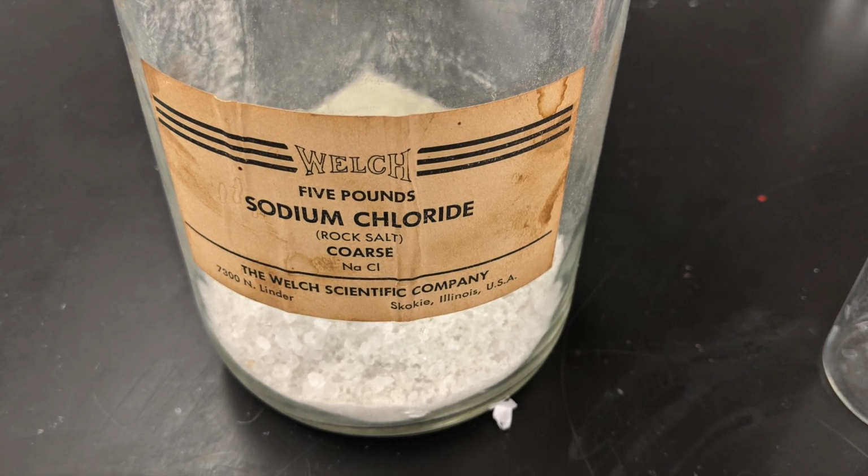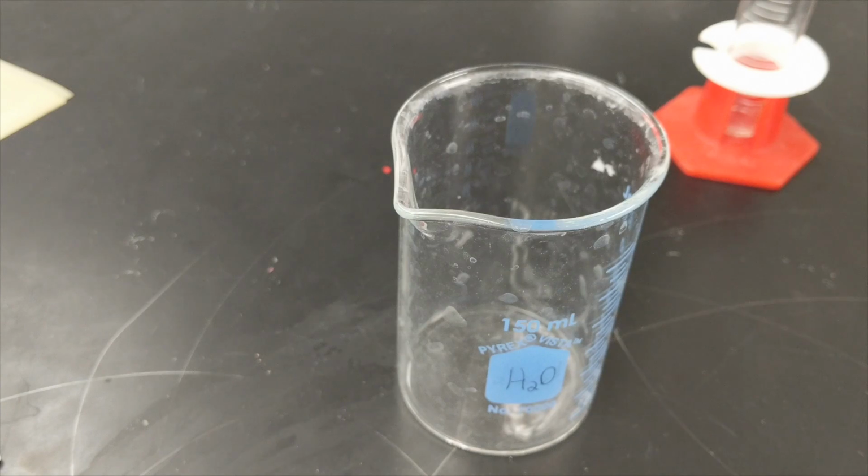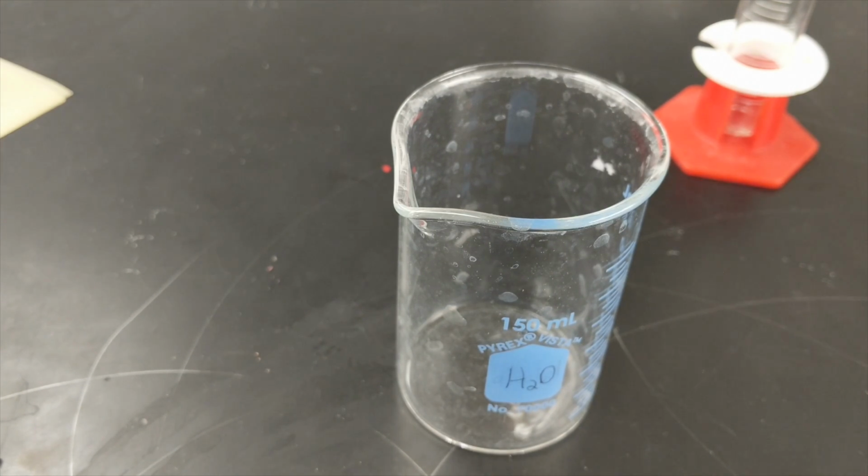Next, we need sodium chloride to make a saturated ionic solution by mixing water and salt.